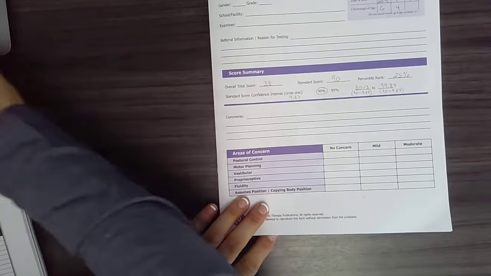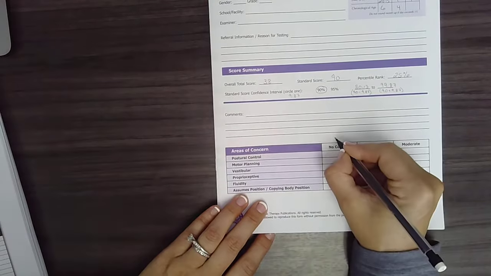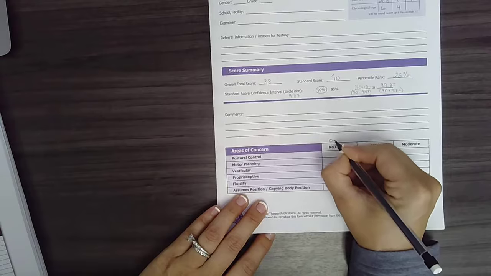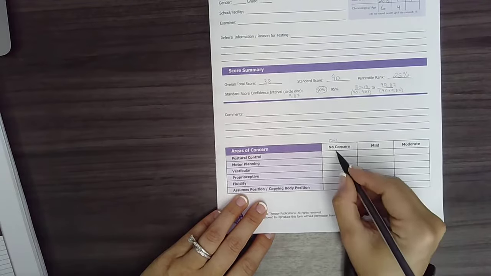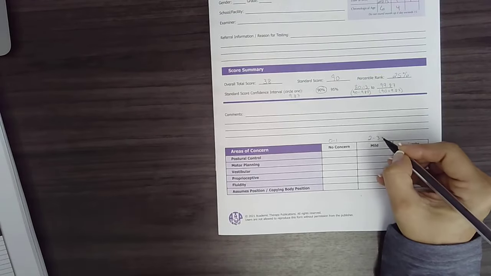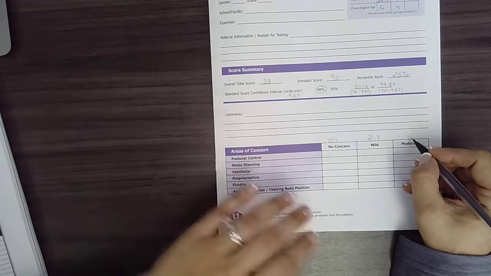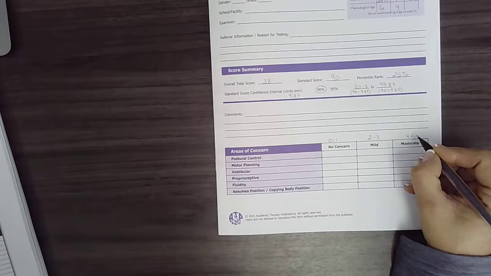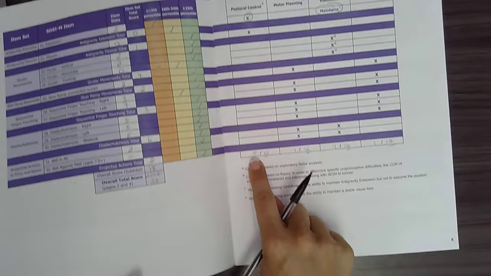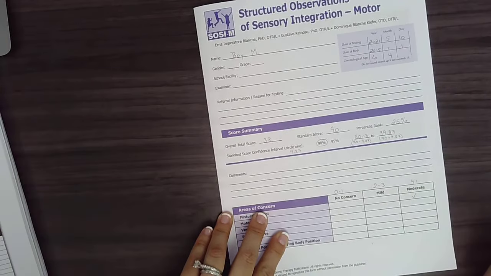For areas of concern, if there is 0 or 1, we're going to mark it as no concern. If there's 2 to 3, then it becomes a mild concern. And if it is 4 or greater, it's a moderate concern. So here we had 5 for postural control, which puts it at a moderate level of concern. So I would check mark that there.